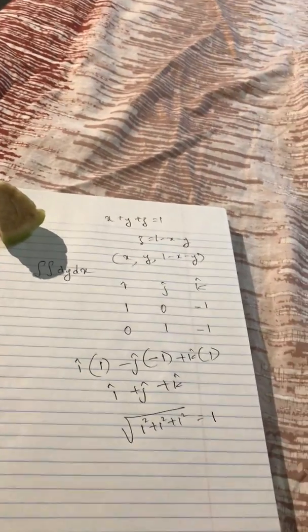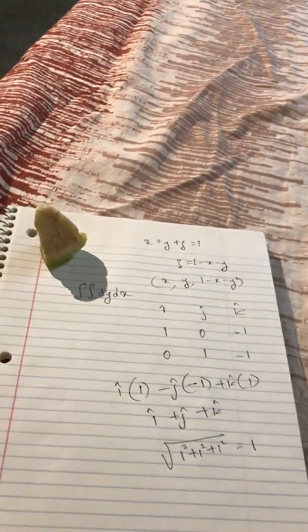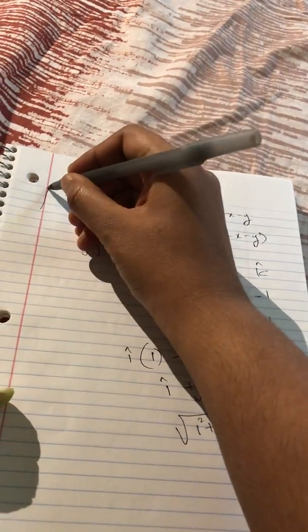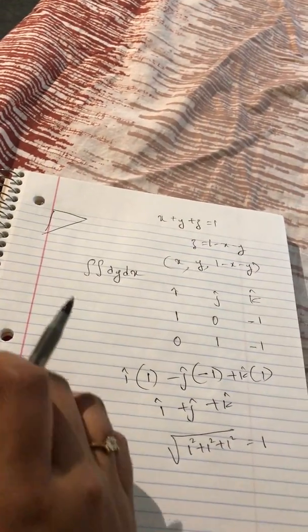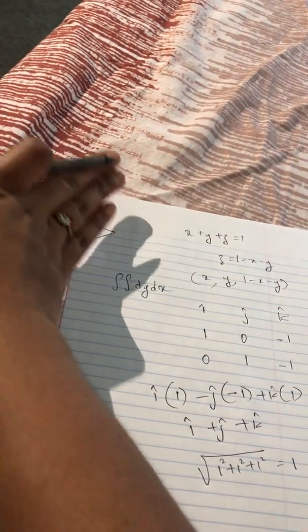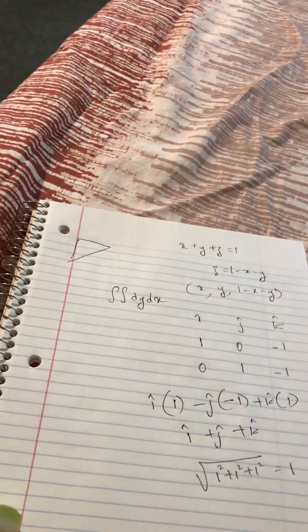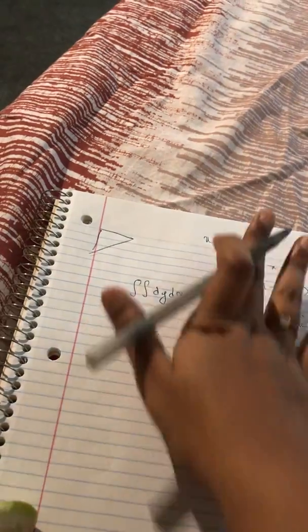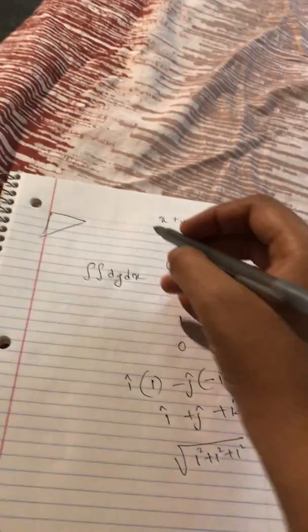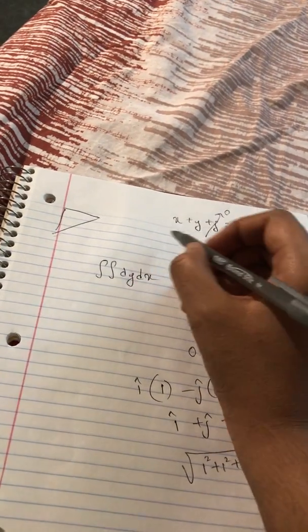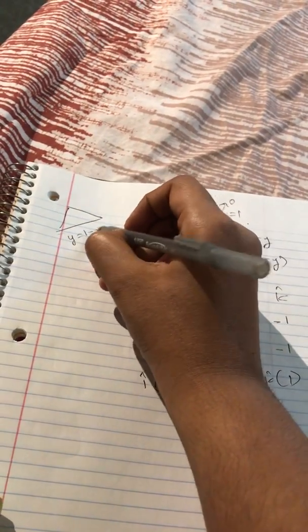Now we need to determine the limits of integration for y. To determine the limits of integration for y, we need to freeze x. If you only draw the triangle in the xy plane, if you project the original plane in the xy plane, we get this triangle. Because the equation of the plane was x plus y plus z is equal to 1, and along this plane z is equal to 0, if you substitute z is equal to 0 here, you get x plus y is equal to 1 or y is equal to 1 minus x.